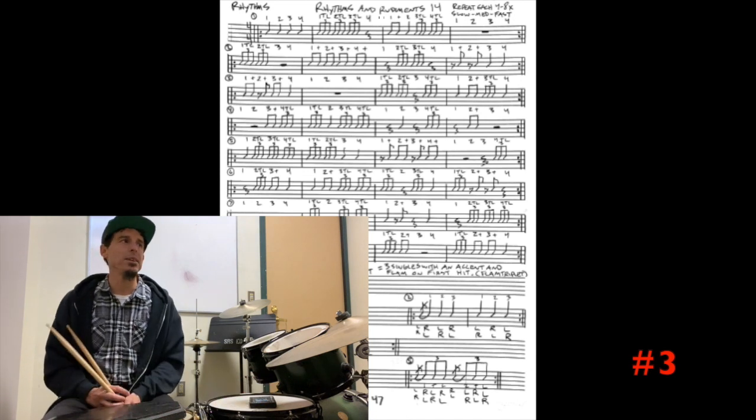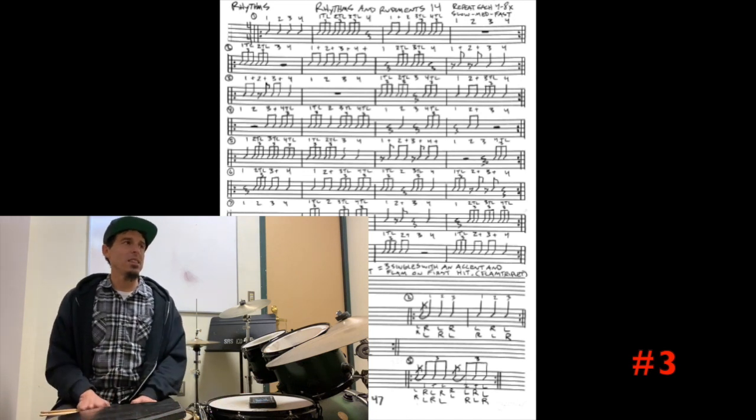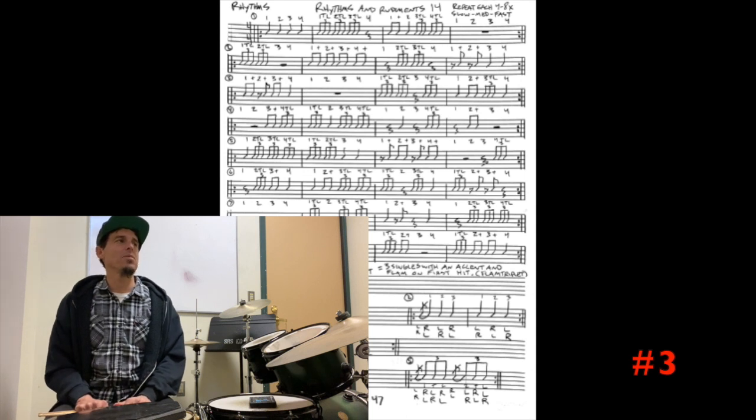Okay, take a look at number 3. We're going to start off with eighth notes on beat 1. We'll have an eighth note rest on the downbeat of 2. We'll hit the eighth note on the and of 2. Eighth notes on beat 3 and a quarter note on beat 4. Whole note rest for the second bar.